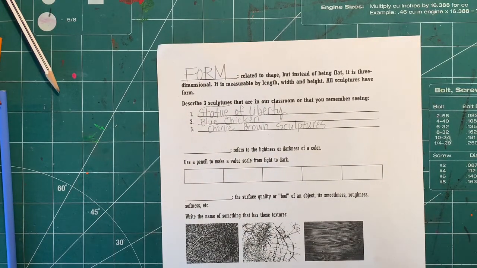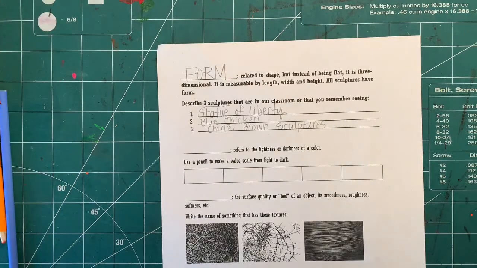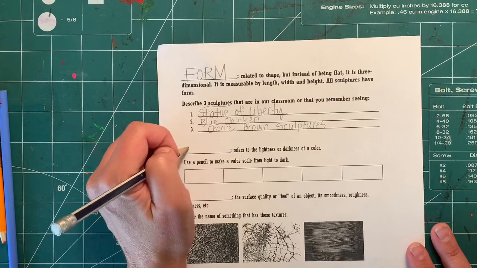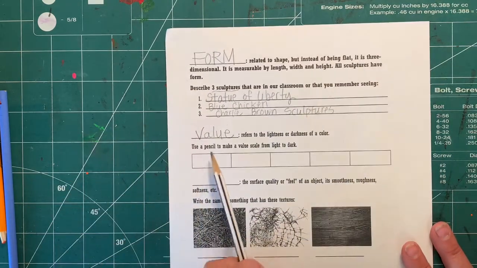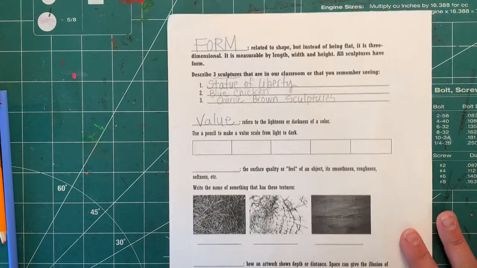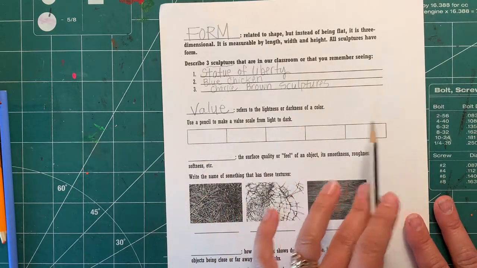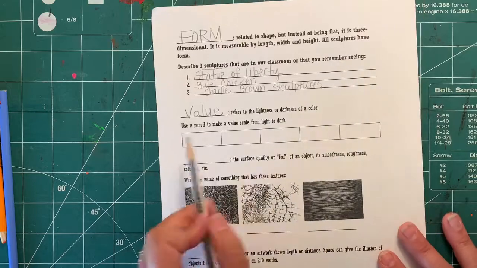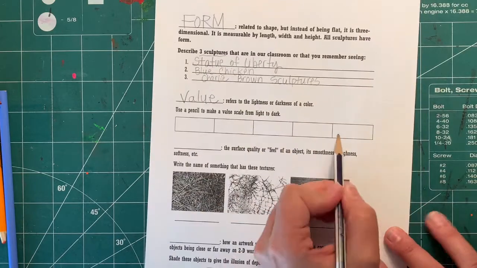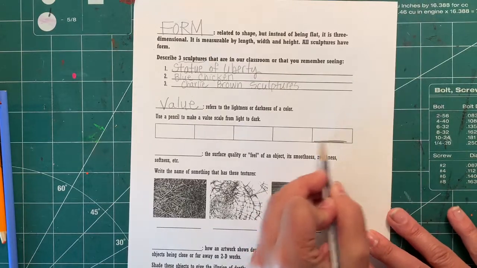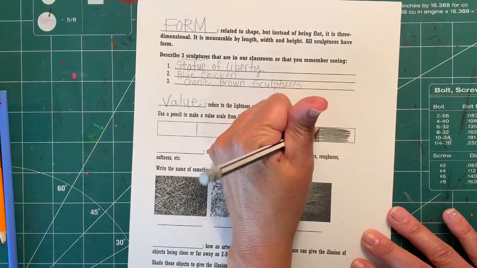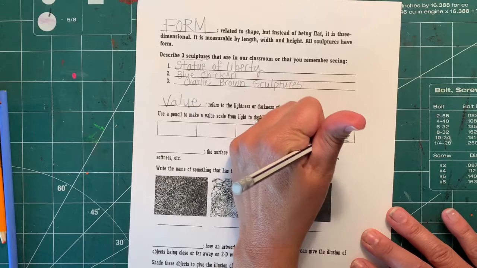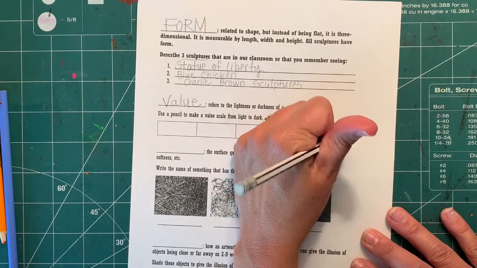Okay, now after form, what's the word that means lightness and darkness of a color? Starts with a V, it's value. Now we are going to use a pencil to make a value scale from light to dark. So what I want you to do is leave this one white. Go on the other side and color this one in as dark as you can with your pencil. So you're gonna wanna push really hard. You might wanna color over it more than once.